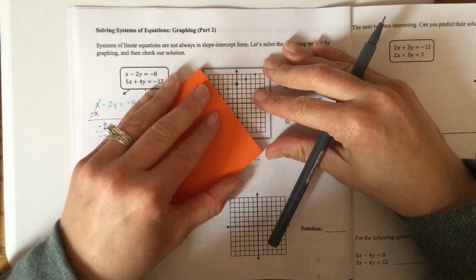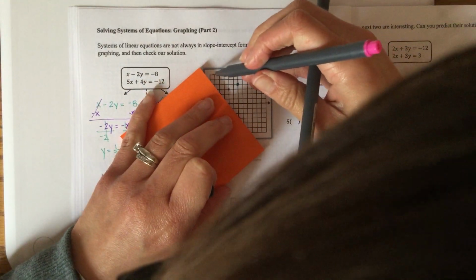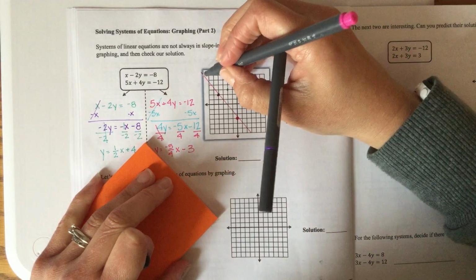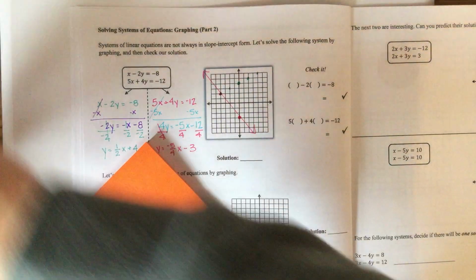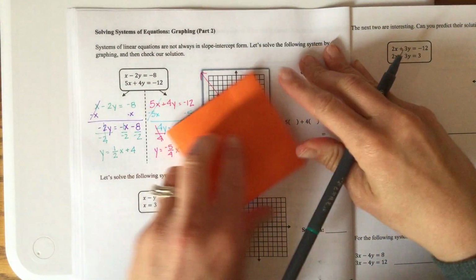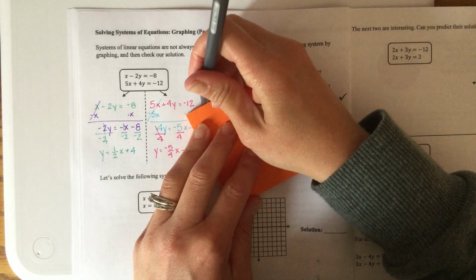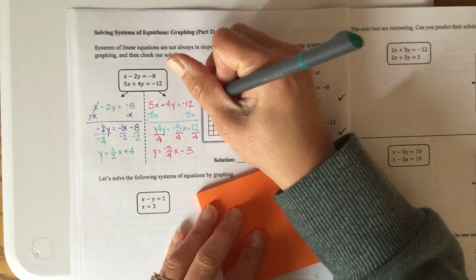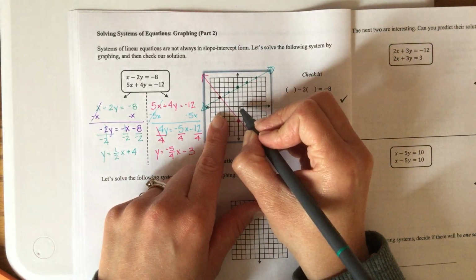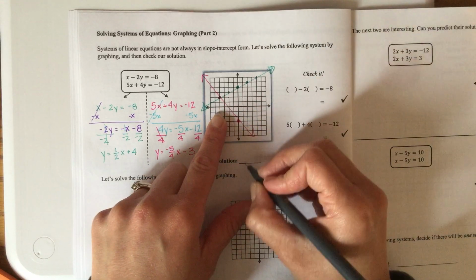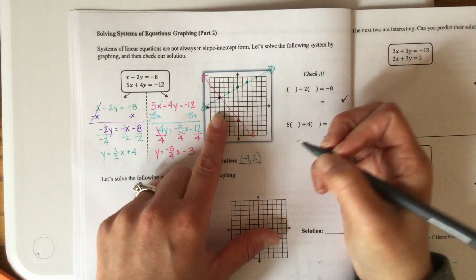So, draw my 2 lines. I need to get my ruler. And there's my other one. So the point that they cross is 1, 2, 3, 4, -4 on the x, and +2 on the y.